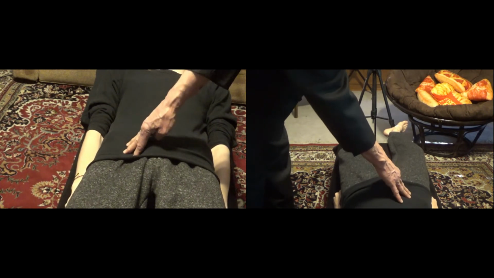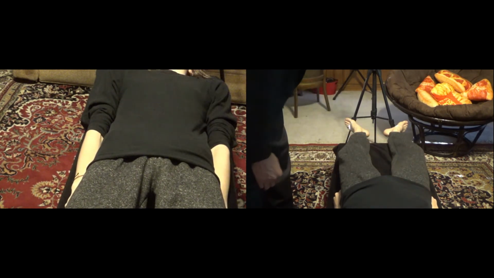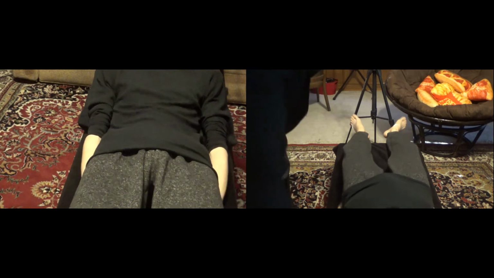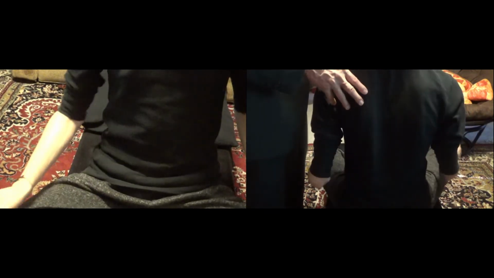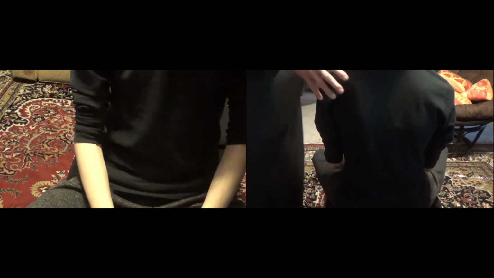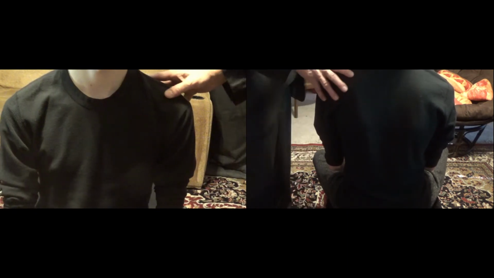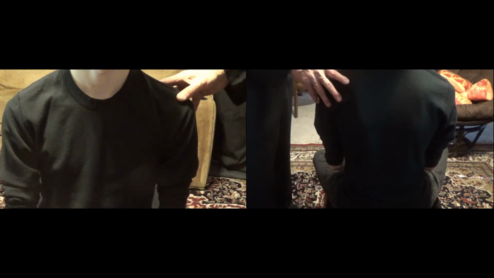So you press there, and there's groin pain that you haven't been able to affect, and you didn't know why.